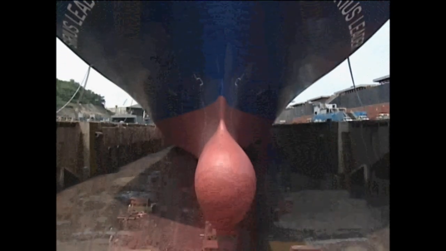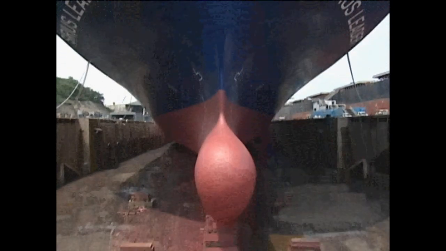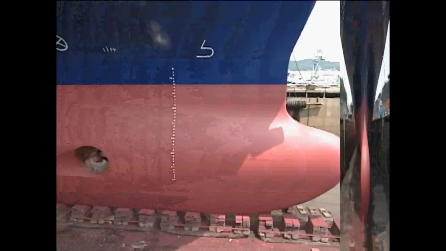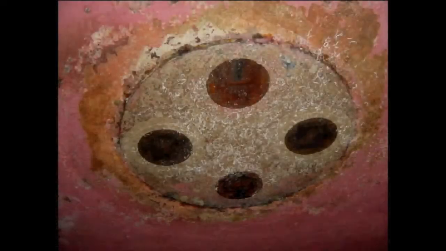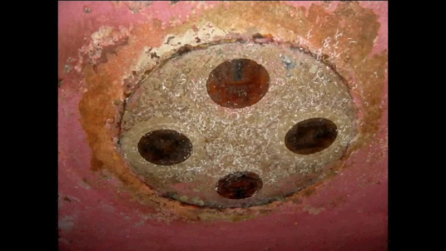The EM log does not require daily checks, except when trouble occurs. However, when in dry dock, care must be taken to prevent damage to the sensor. Regular cleaning is necessary to remove scale and oyster shells from the sensor.